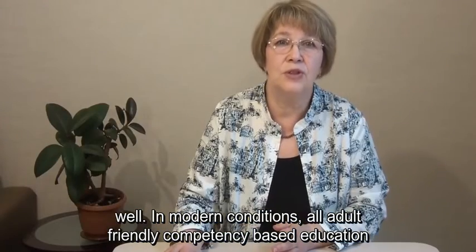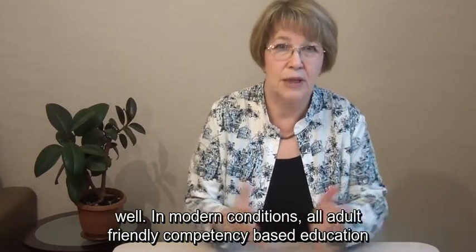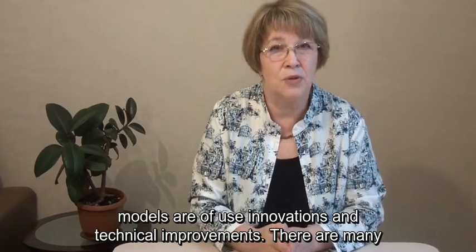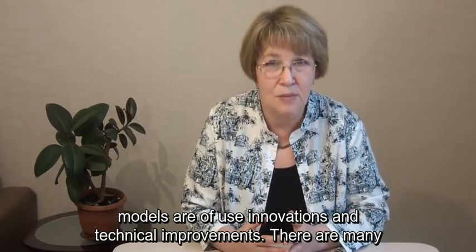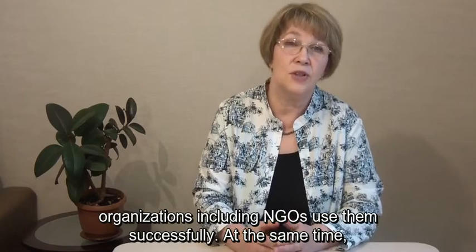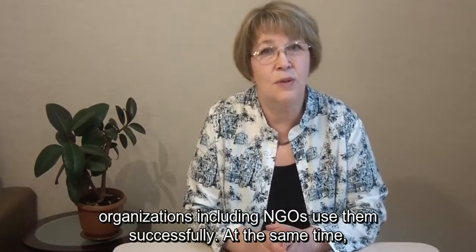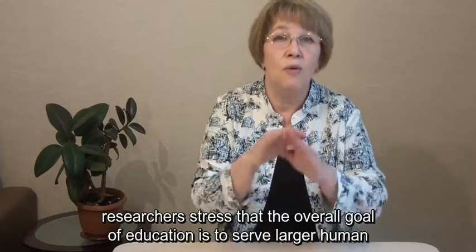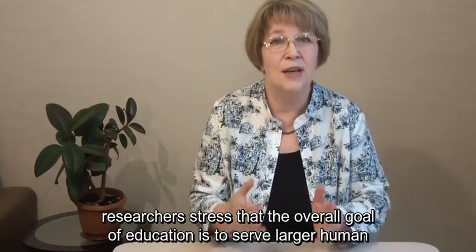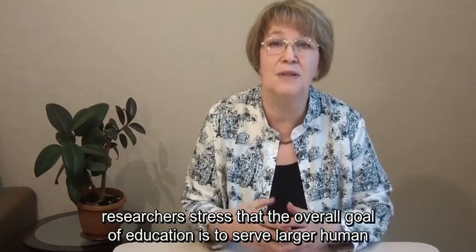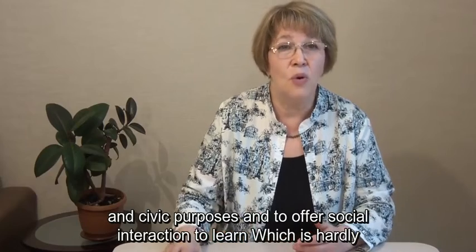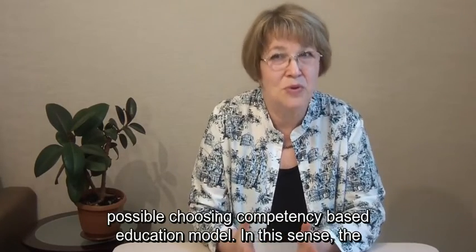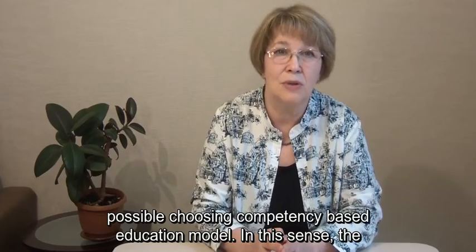In modern conditions, adult-friendly, competency-based education models produce innovations and technical improvements. There are many organizations, including NGOs, that use them successfully. At the same time, researchers stress that the overall goal of education is to serve larger human and civic purposes and to offer social interaction to learners, which is hardly possible when choosing a competency-based education model.